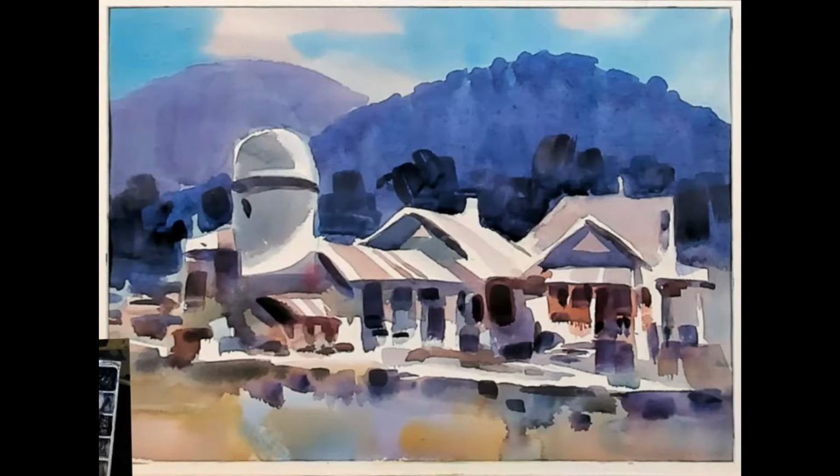The patterns of light on the roofs and ground, captured by the darker patterns above and below them, make the painting readable.